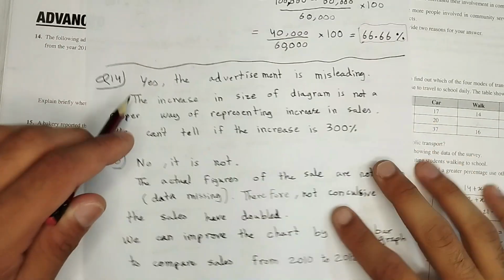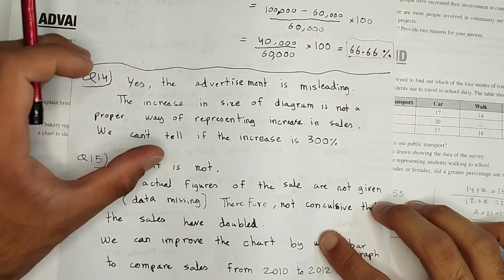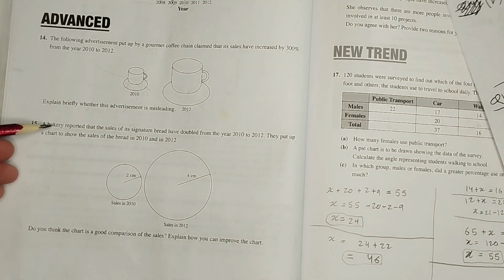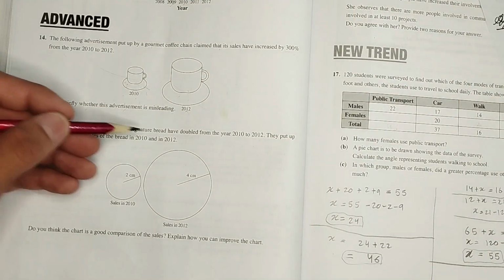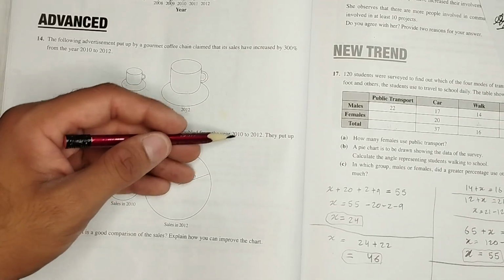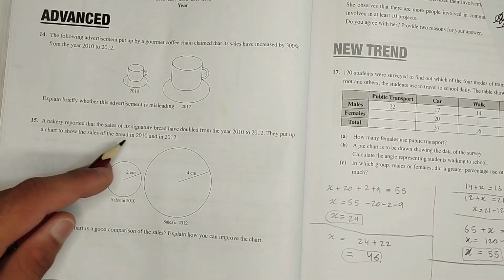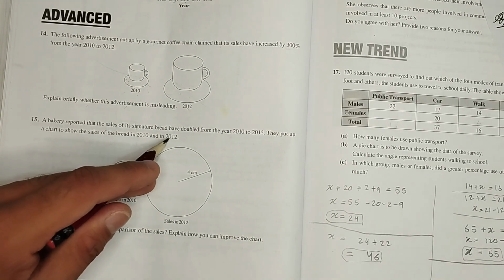So this is just like that. This is the simple answer for question number 14. It's not more complicated than that. Okay, question number 15. A bakery reported that the sales of its signature bread have doubled from year 2010 to year 2012. They put up a chart that shows the sales of the bread in 2010 and in 2012.